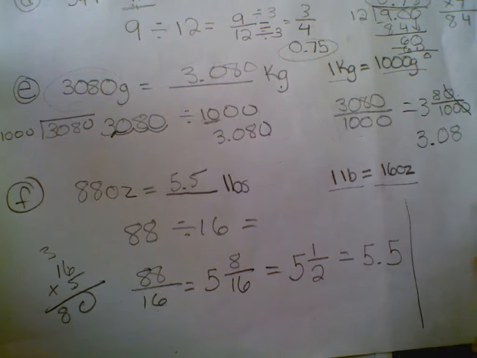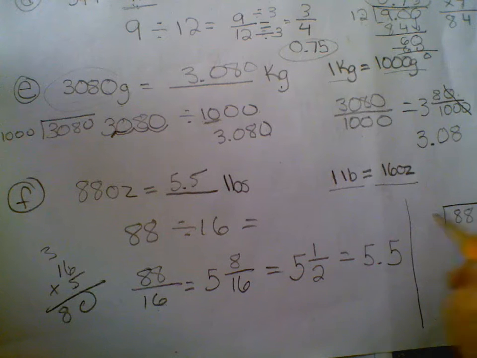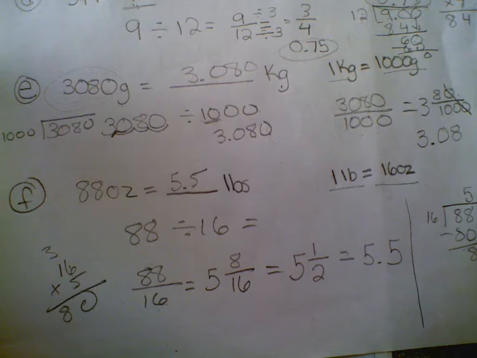If you don't want to do it that way, you can always just set this up, and you're going to go through the same motions. 5 groups is 80 with 8 remaining. Put your decimal point, bring down your 0, and you can make 5. Oops, sorry.